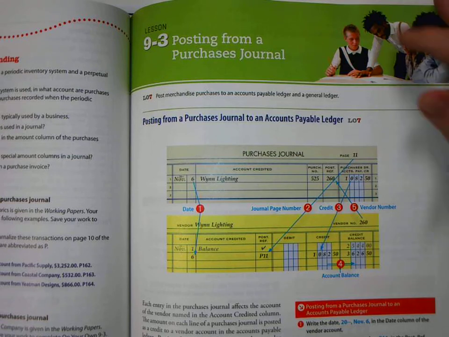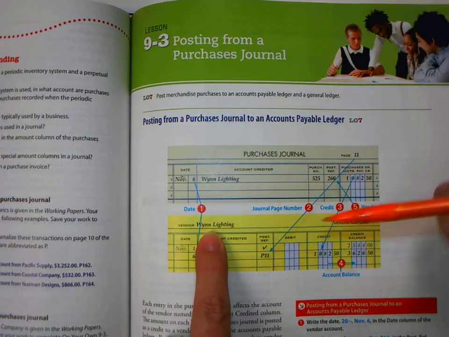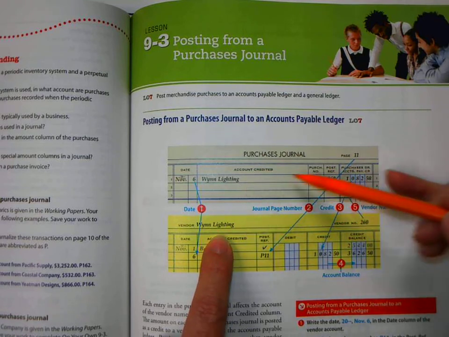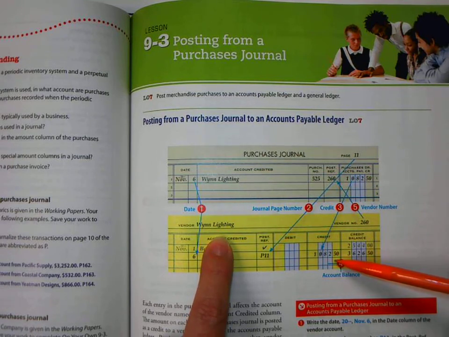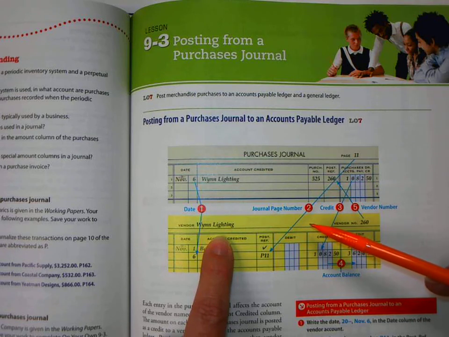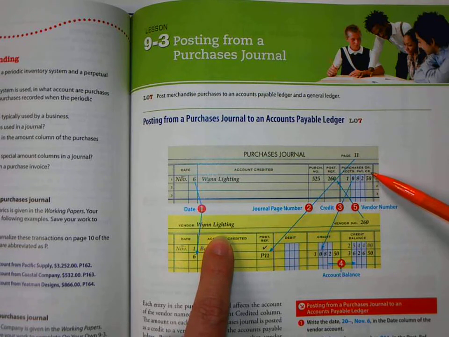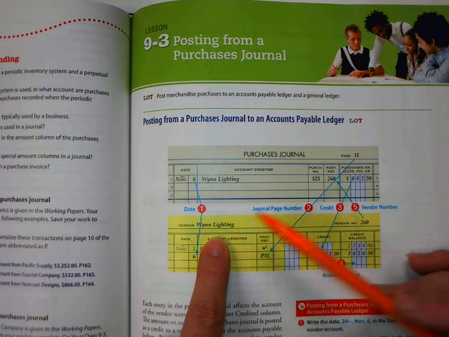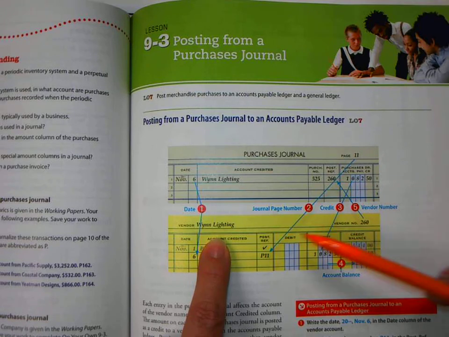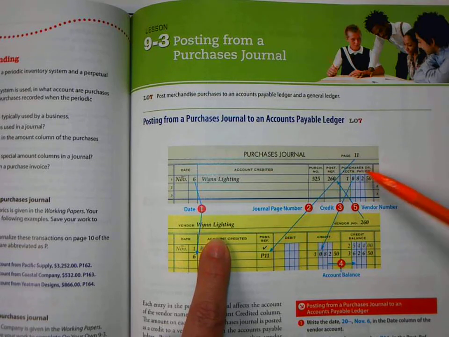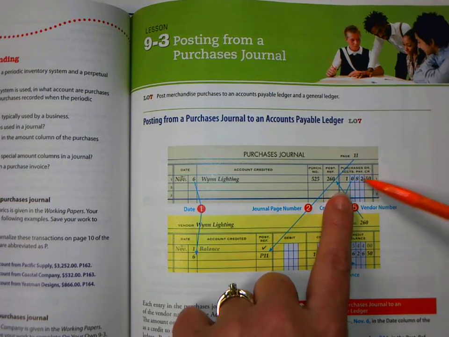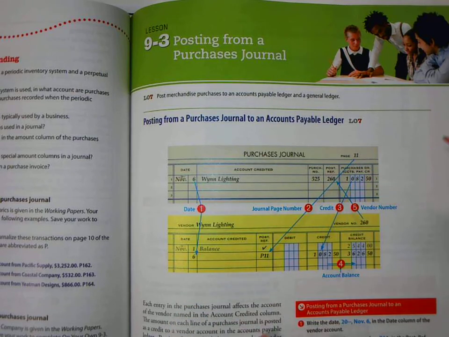Okay, so again, notice that we have our vendor, Win Lighting, okay, and so we'll put this information in here, and this is our accounts payable vendor, right? We owe them money. So this is the accounts payable part of this, which is the accounts payable credit, okay? So that's the credit's going to go in here. Okay, and then we'll put in purchases as a total a little bit later.